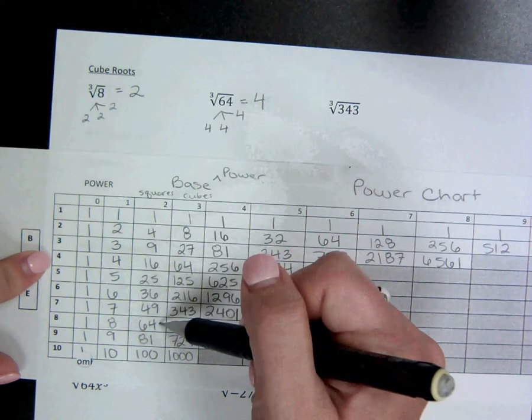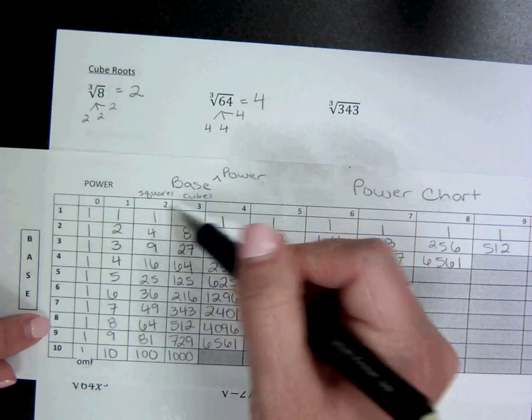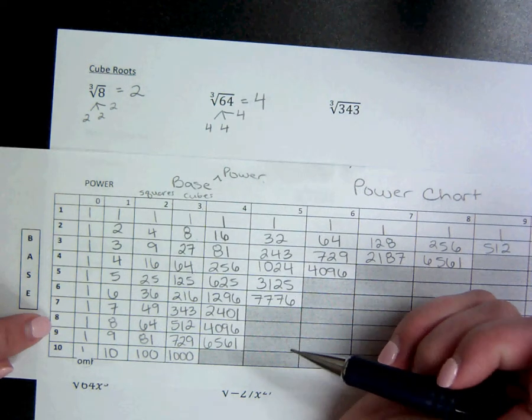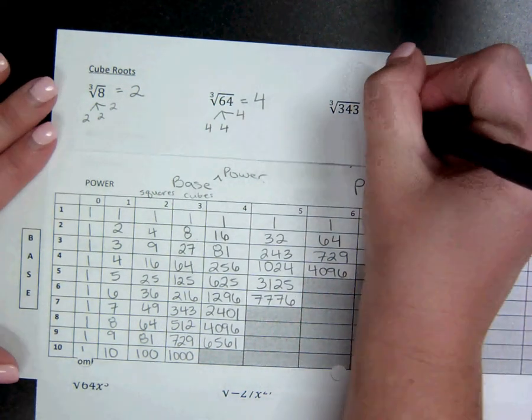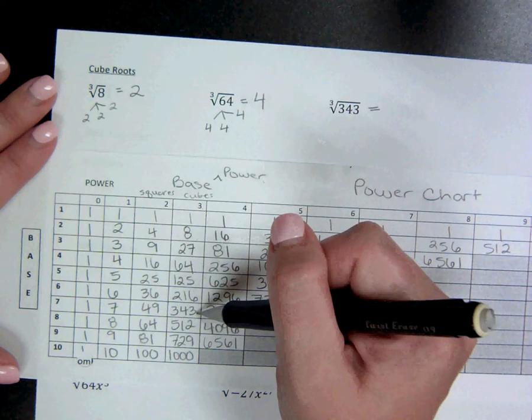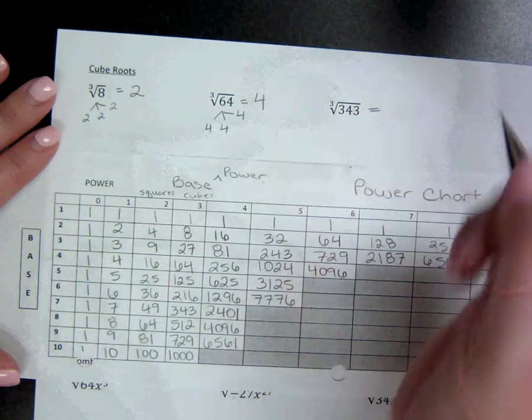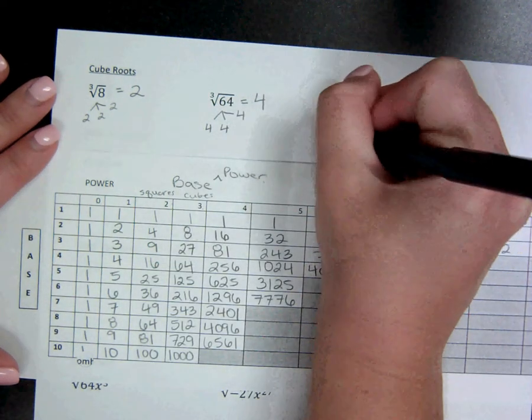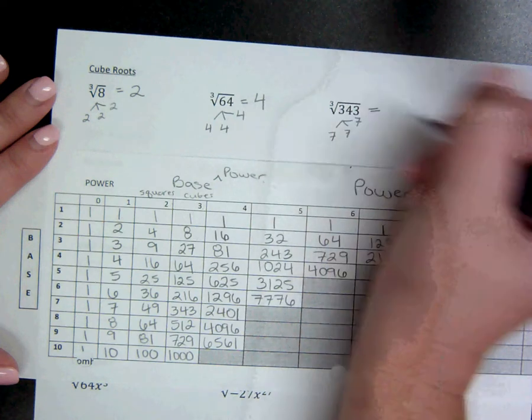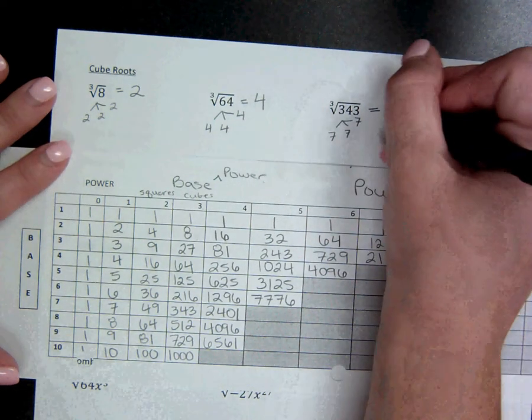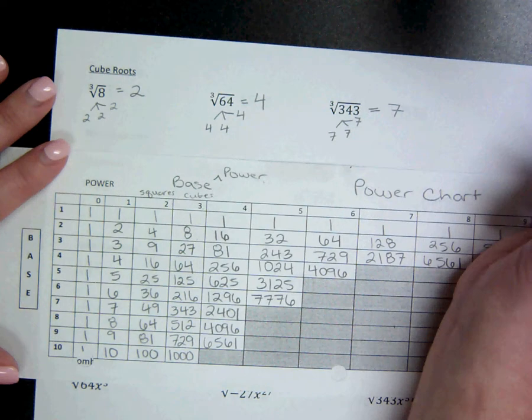64 is also a perfect square, so you have to know if you're dealing with square roots or cube roots in order to know which base you're trying to find. And one more just to practice, 343 comes from the base 7. And that means that 7 times 7 times 7 is 343. So the cubed root is 7.